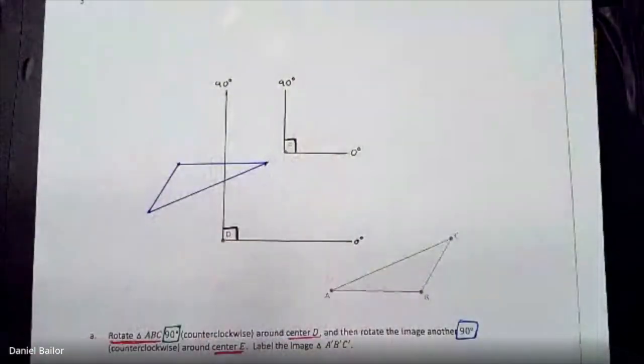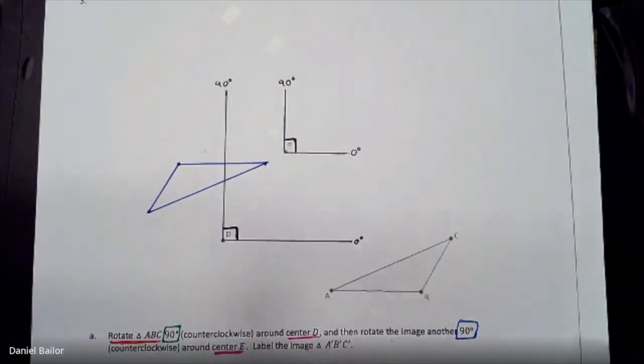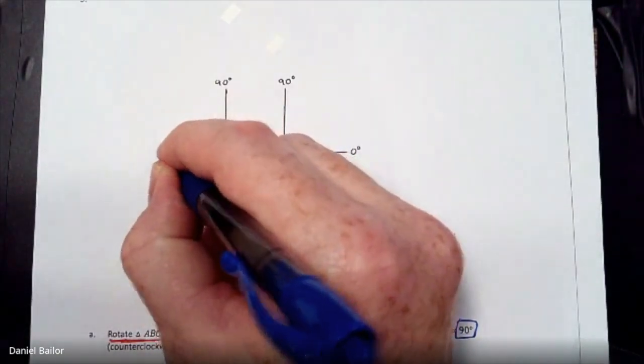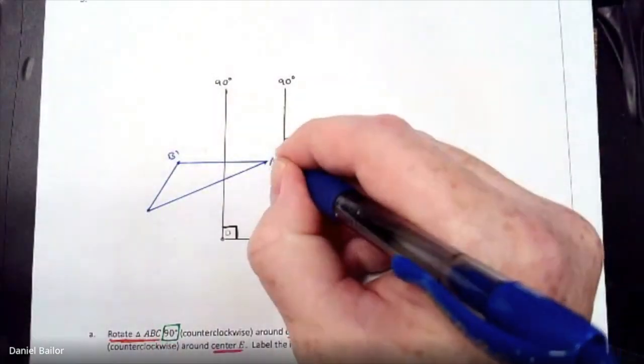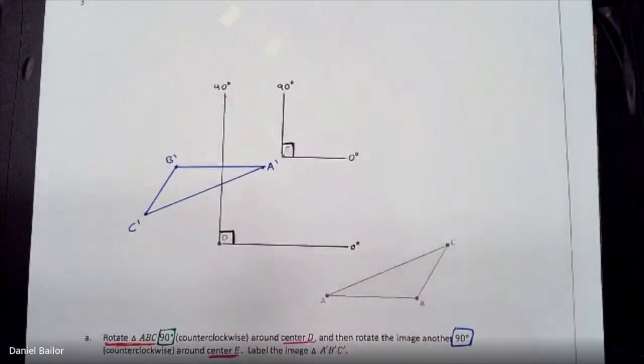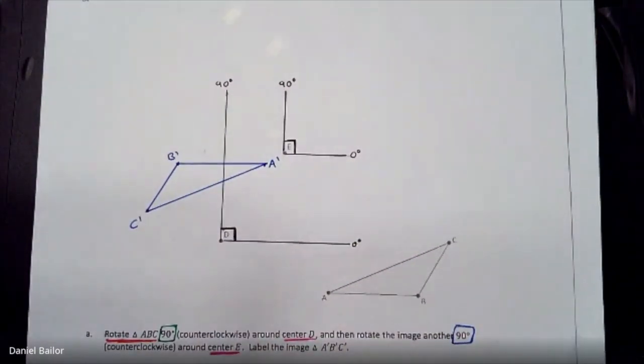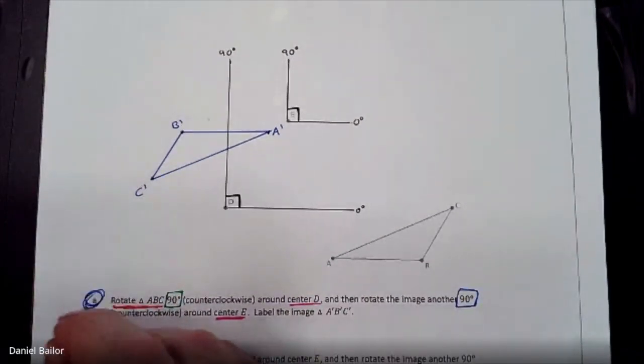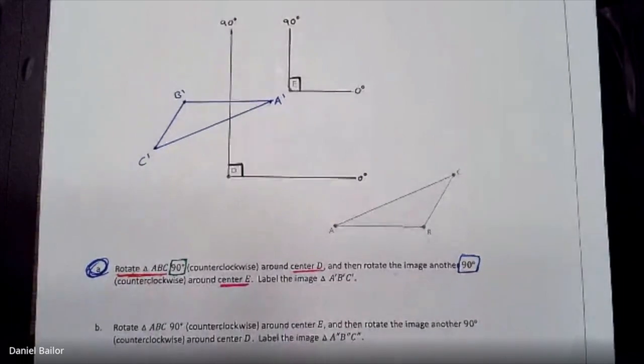And there is the triangle after both rotations. I'm going to label it with prime. So this is B prime, A prime, and C prime. Your triangle should look exactly like mine and be in the exact same place, because everybody was supposed to go 90 degrees. So there we go. That is part A. Part A is done, and I did it in blue, so I'm going to label my part A in blue.